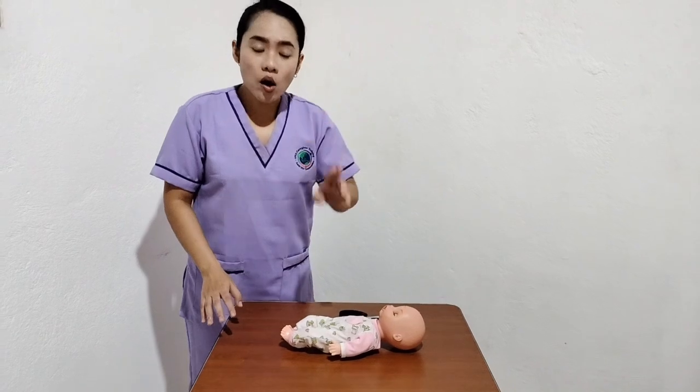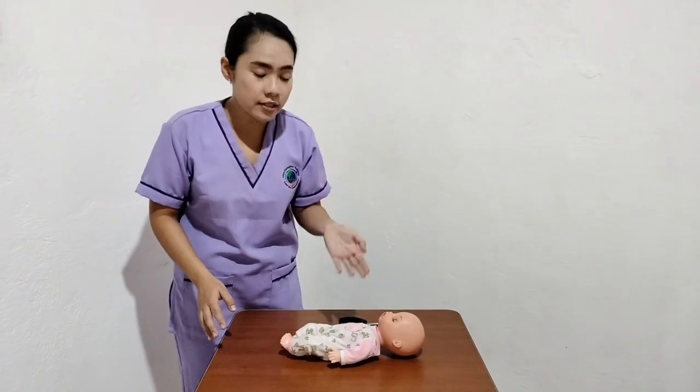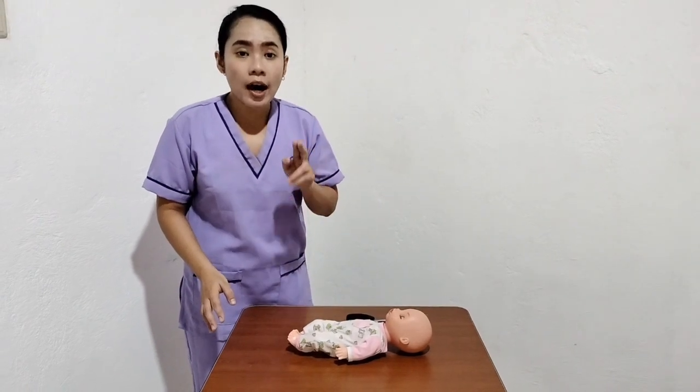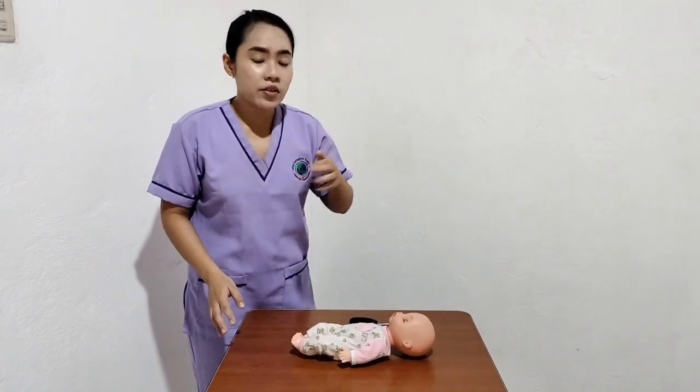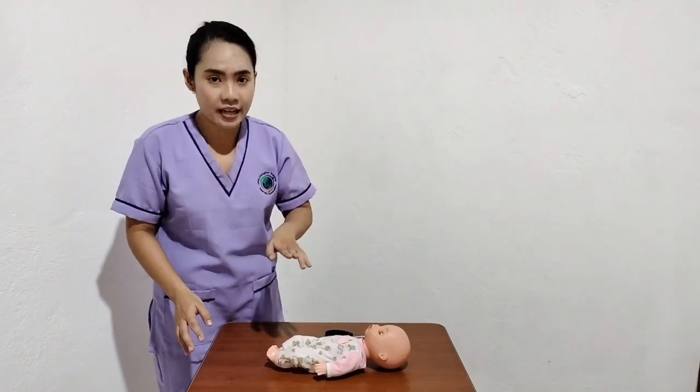And also, by checking the pulse rate of the baby using his or her carotid artery, you need to make sure that it is on his or her left side, I mean.